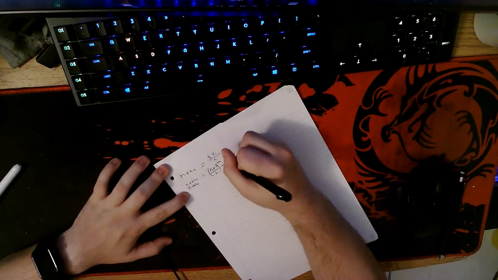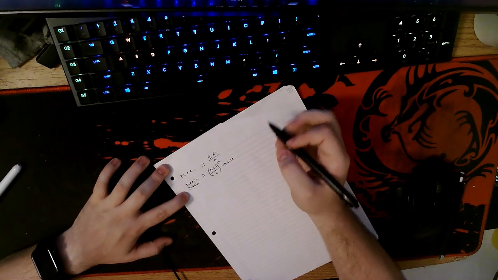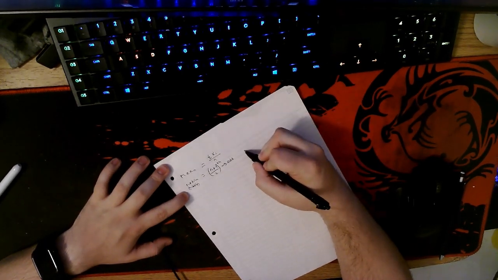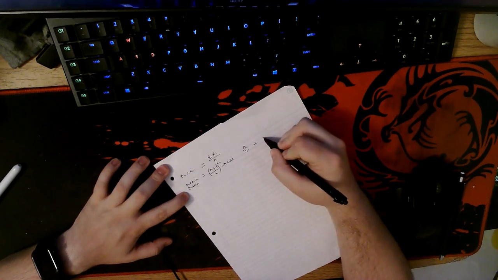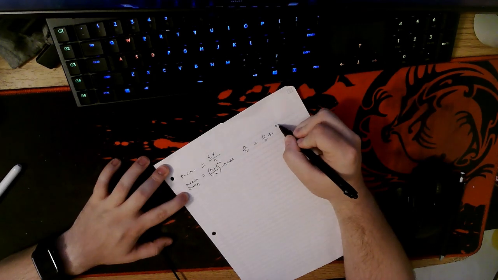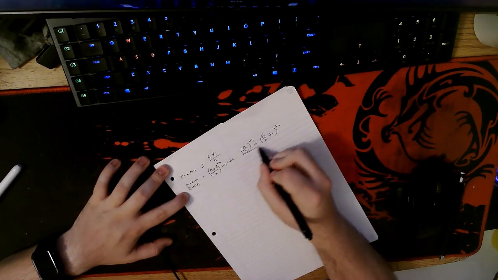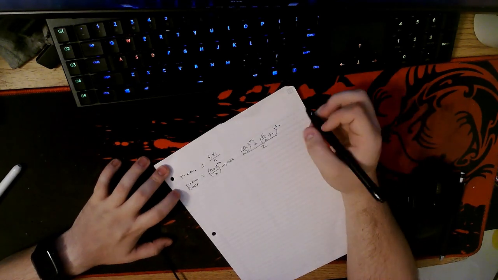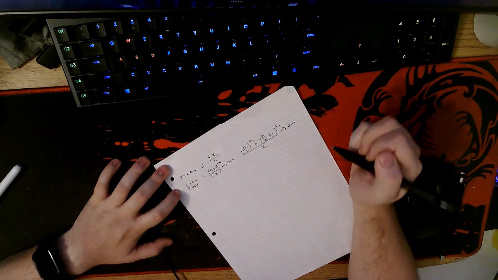That formula is for if n is odd. The other one is going to be (n/2 + (n/2 + 1)), both of those to the th, all over 2. That is if n is an even number.